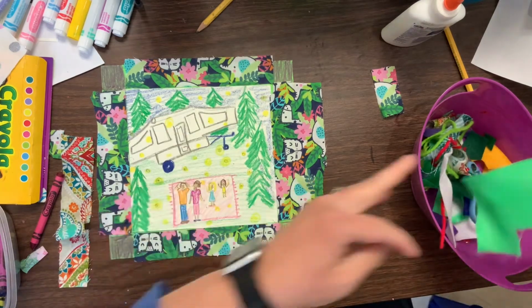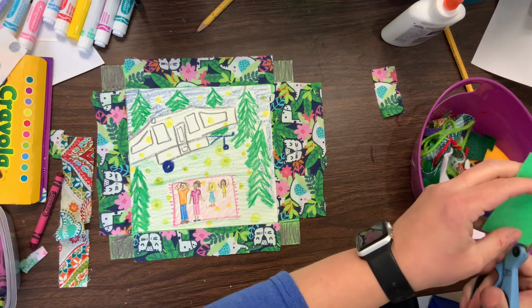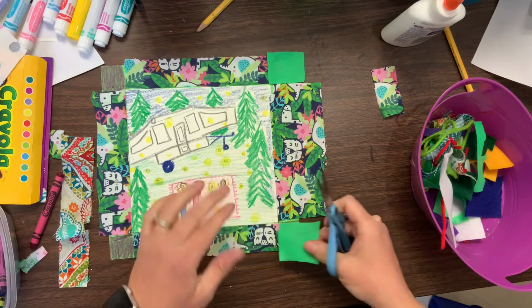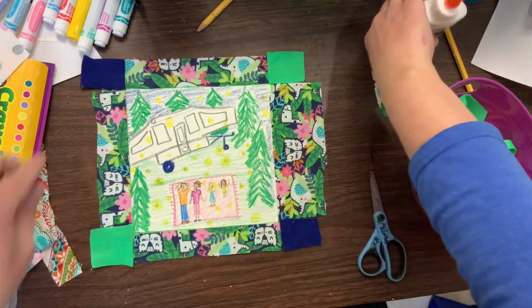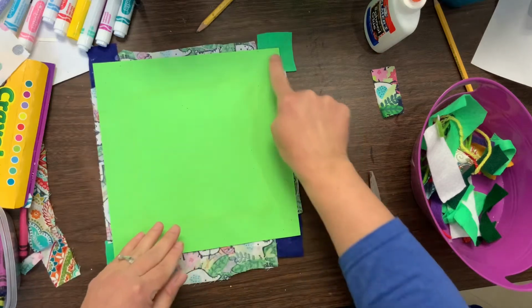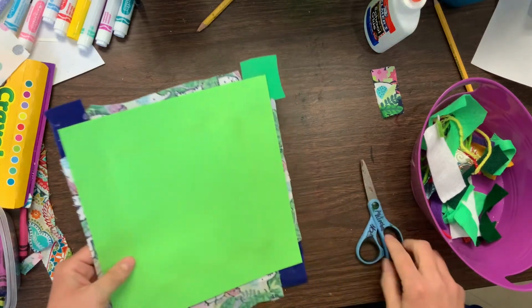And then I can take those corners and I can add my squares. Add a little square. I have enough for this one. So I'm just going to stick these on. And then when I flip it over, you'll kind of see this little extra. So I can take my scissors once it's dry.